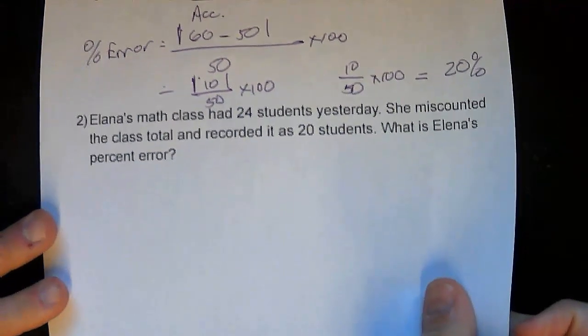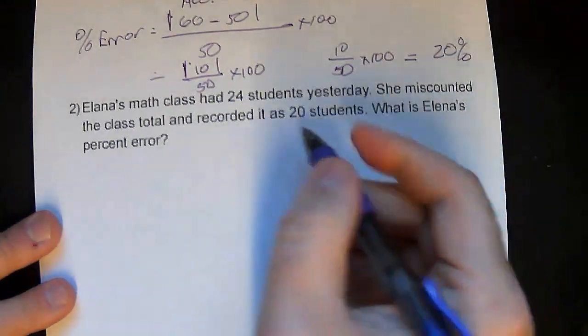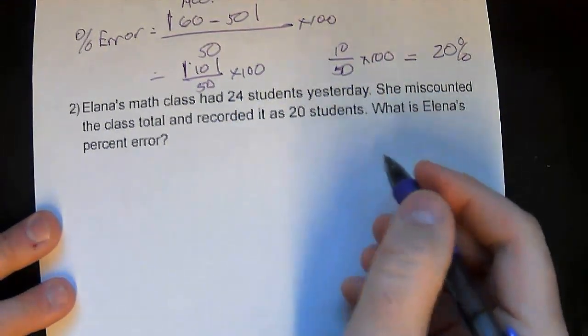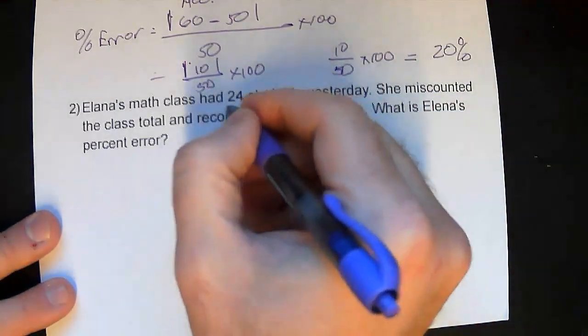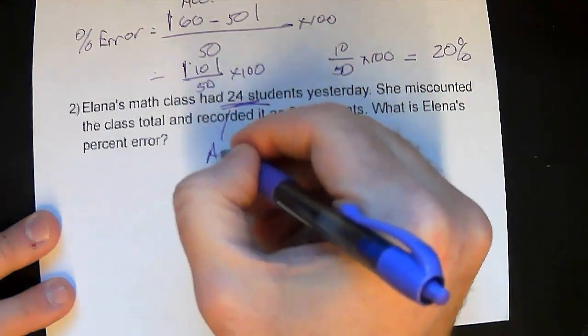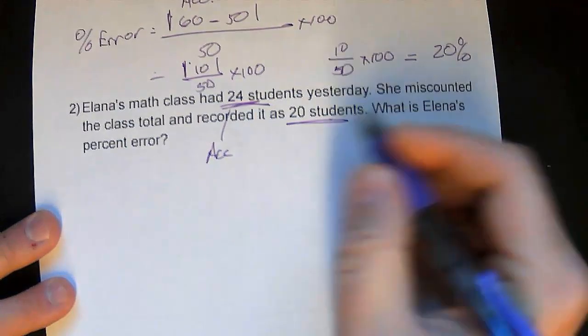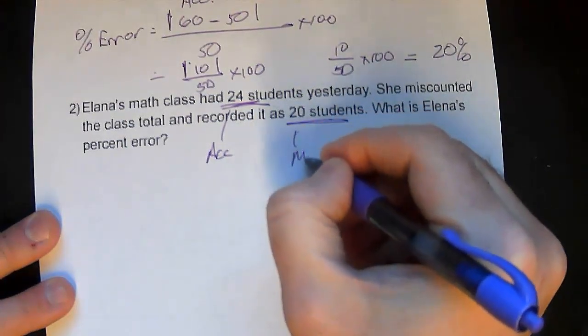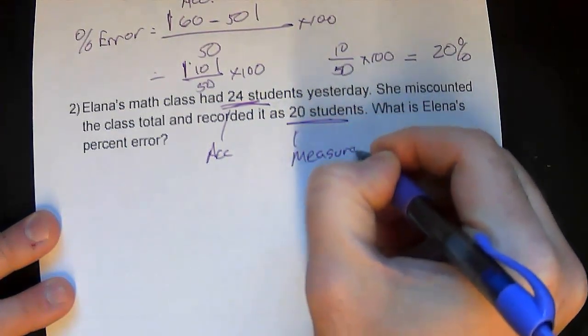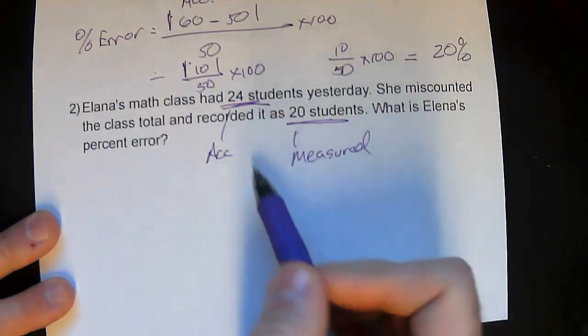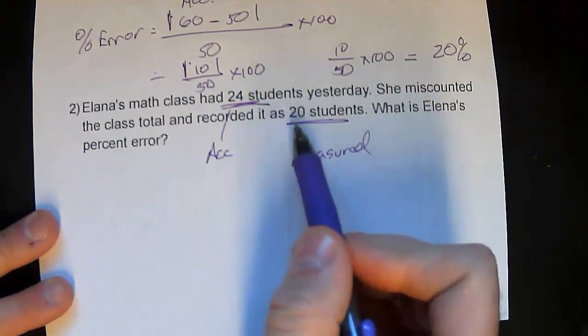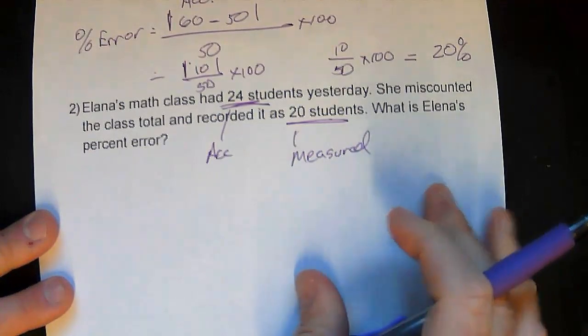Okay, and then Alana's math class, we have to do the same thing. So this is the accepted value, and this was the measured. Okay, and so if you make the annotations right on here, it's good.